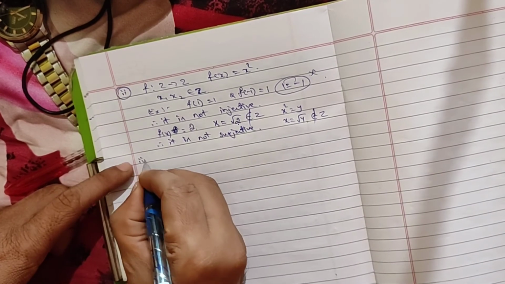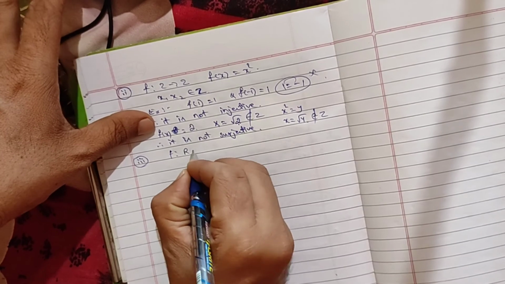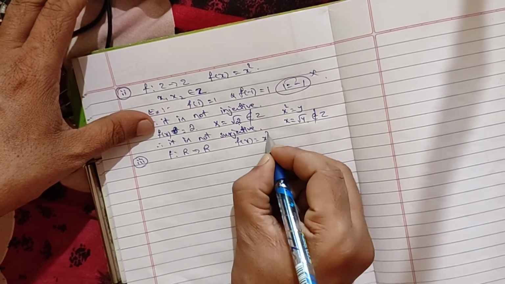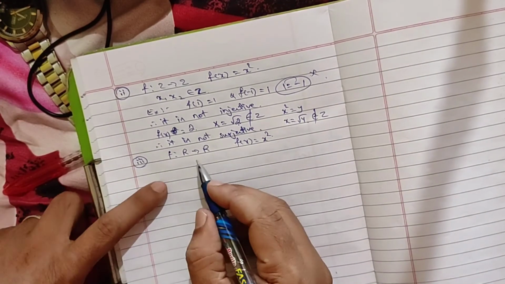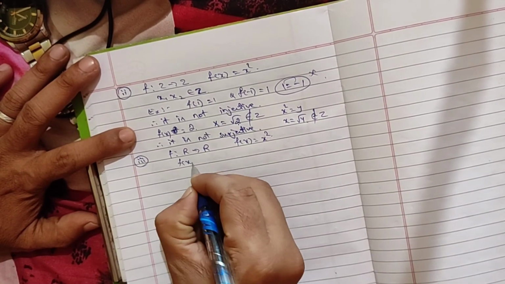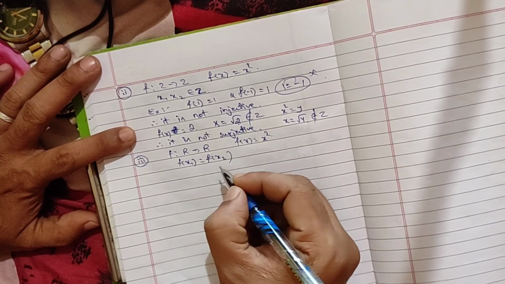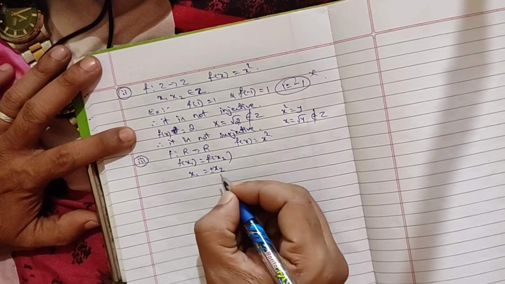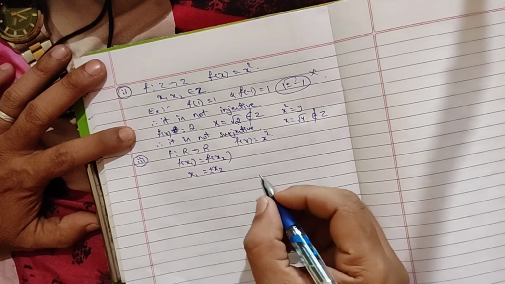So now the third one. f from R to R such that f of x equals x square. Now we have to check whether it is injective or not. f of x1 equals f of x2, so x1 equals plus or minus x2 we are getting, no?